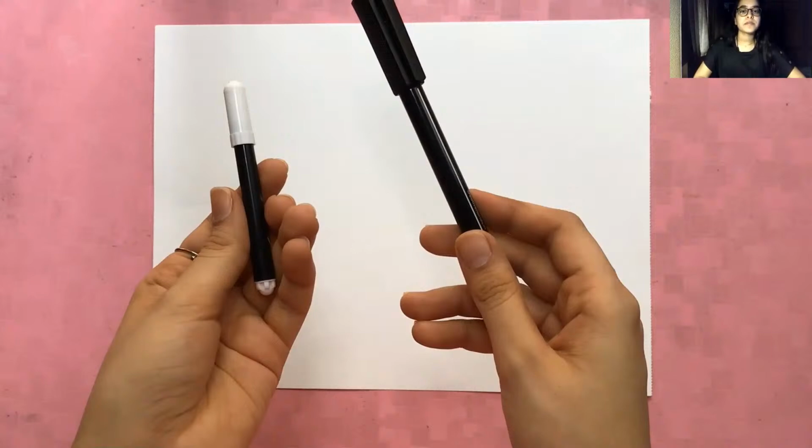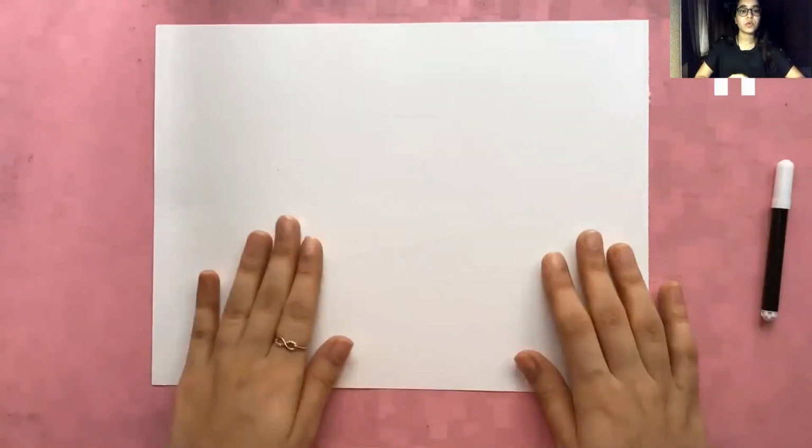And if you don't have a black sketch pen or even a black ball pen or gel pen, don't worry. You can make use of any other color that you need. I would be particularly using this black sketch pen in this class, but if you don't have a black sketch pen, it's totally fine. Go ahead and make use of any colorful sketch pen that you have. Okay. So let's get started.